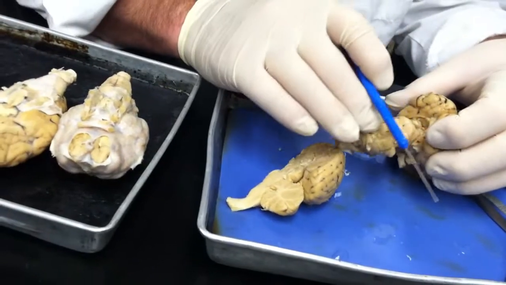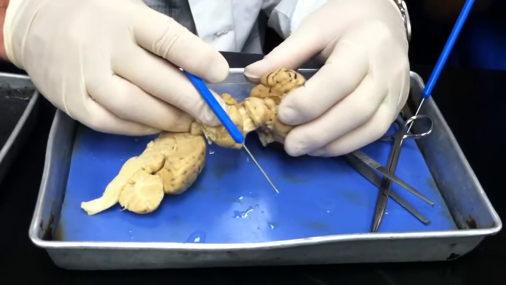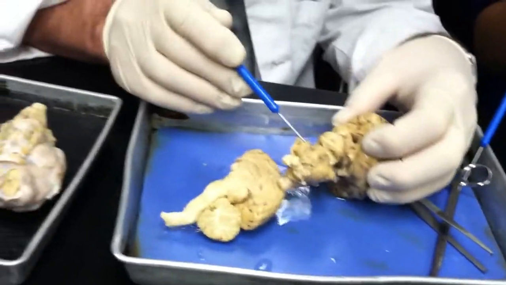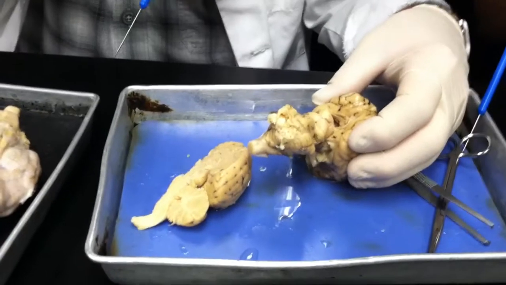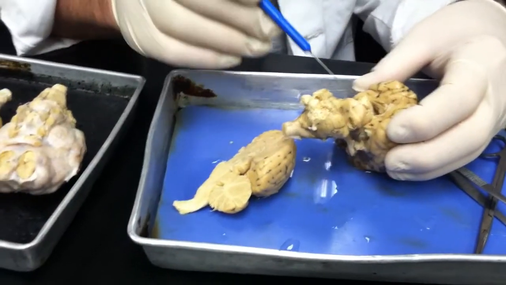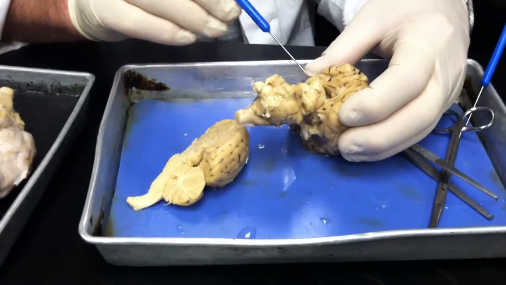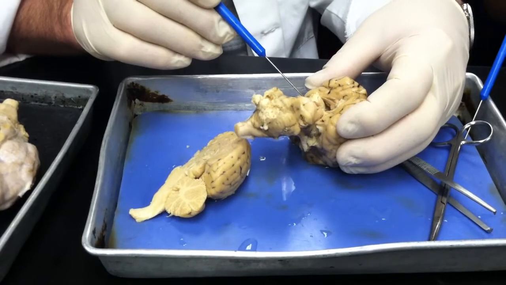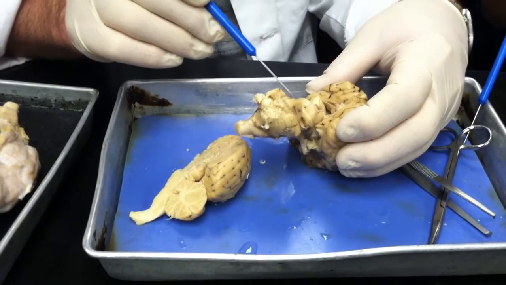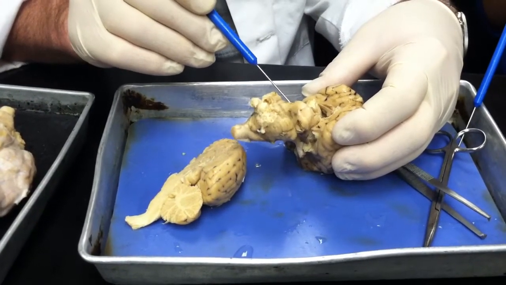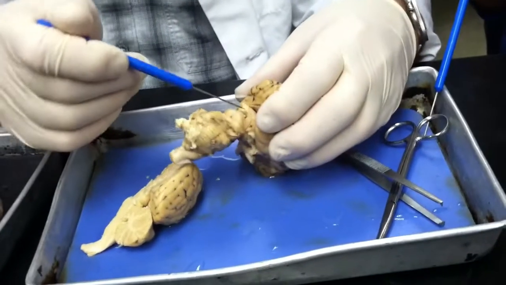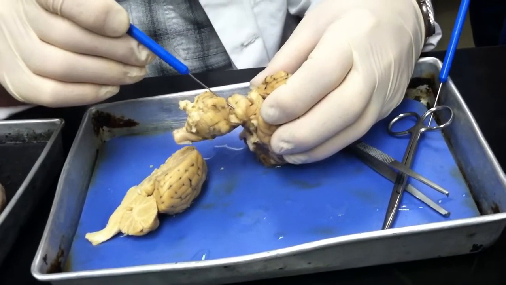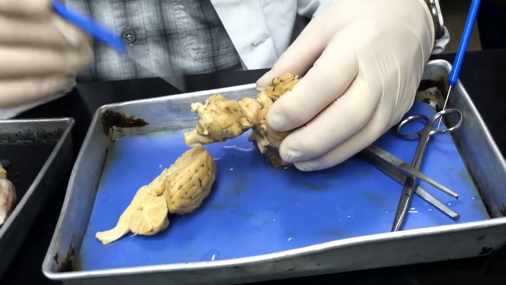Oh, here we go. You can see it here pretty well for those of you who are filming. Let me try to get my finger out of the way. My nose is running. See, this whole thing here is called the corpora quadrigemina. These top two big bulbs are the superior colliculi, and these two bottom ones, you can see there's a separation right there, are the inferior colliculi. They're part of the visual and auditory system.